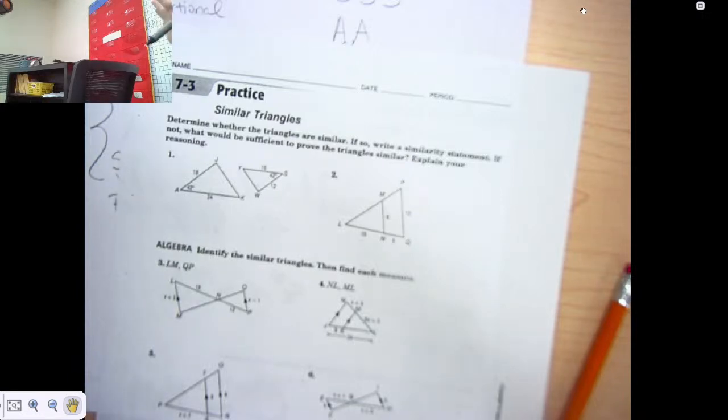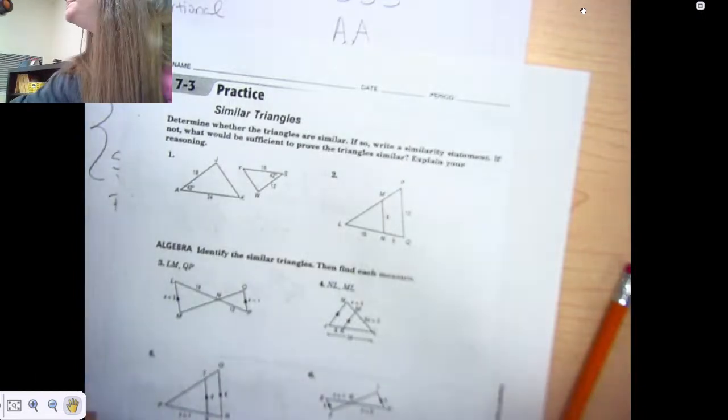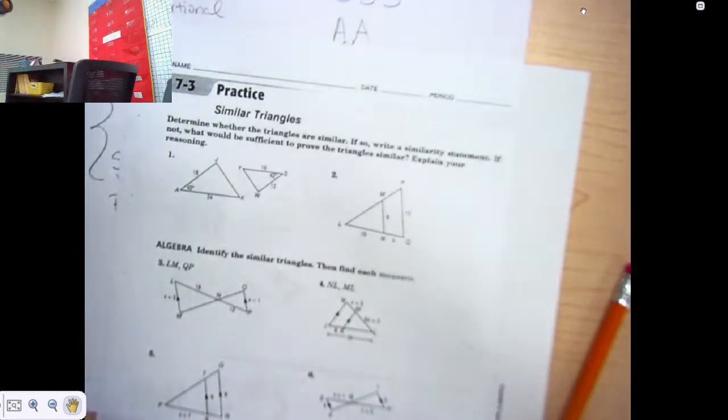Okay, now if you want to know the calculator trick, let me see if I can find it on here. If you hit your math button, which is the third button on the left, and you use your arrow button to go over to num for numbers, it is the very first thing, ABS, okay?